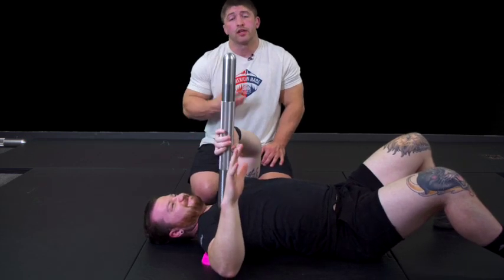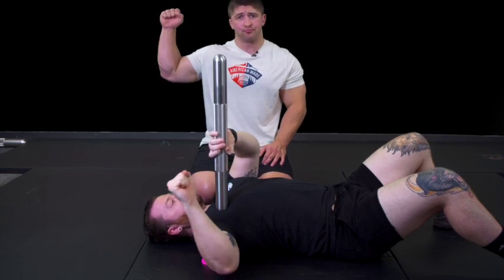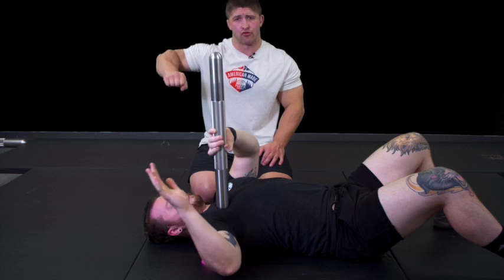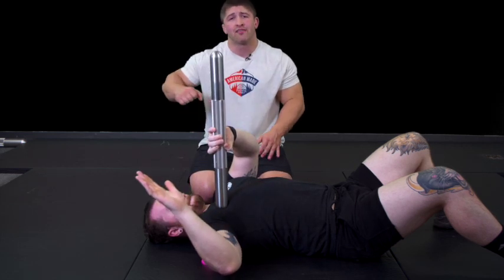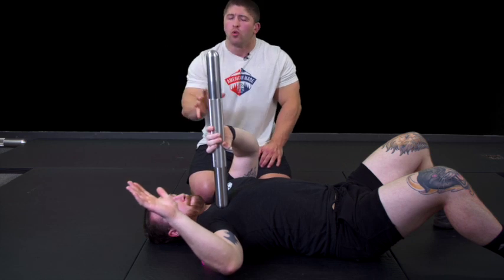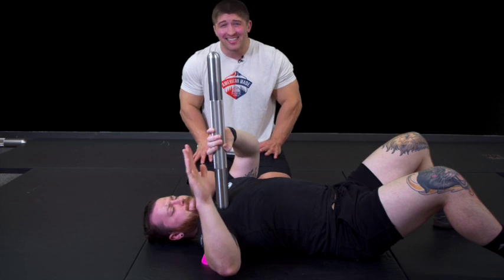Now, from here, he's going to go through several movements. I like to start off with external rotation, and then come right back to that neutral position. We're gonna go nice and slow. The range of motion does not have to be huge. We just have to get that muscle to fire a little bit while digging into it. So he's gonna go through that. I bias towards anywhere from 8 to 10 times.